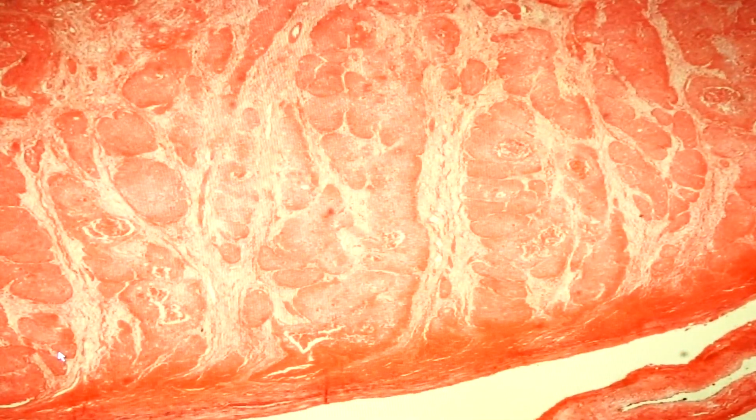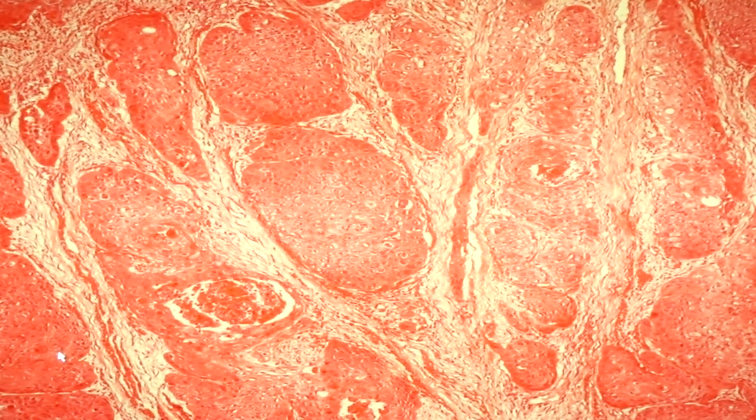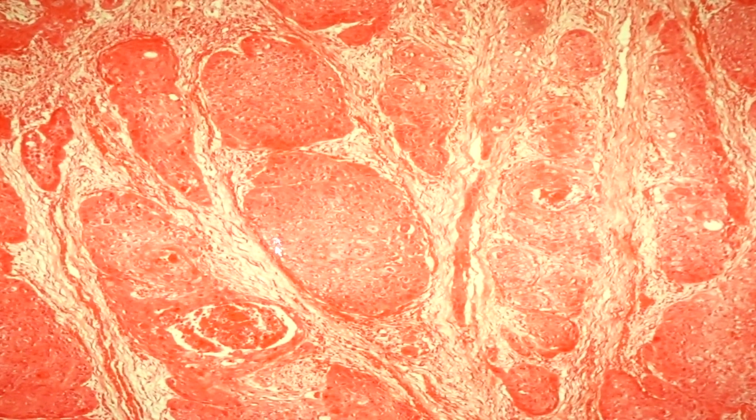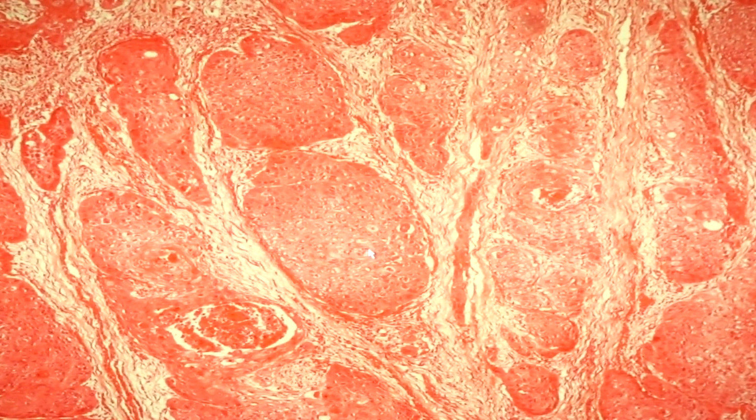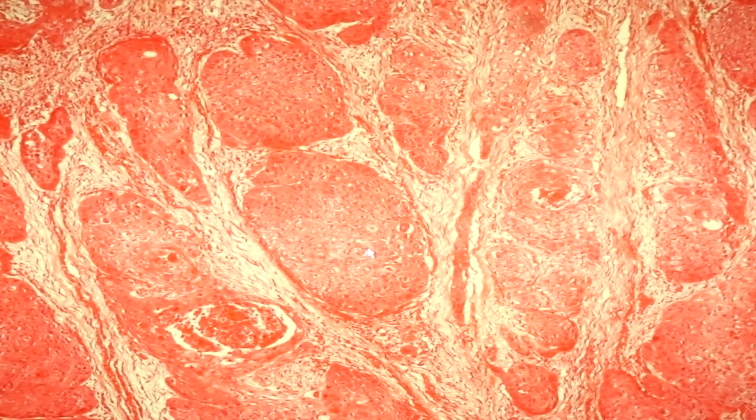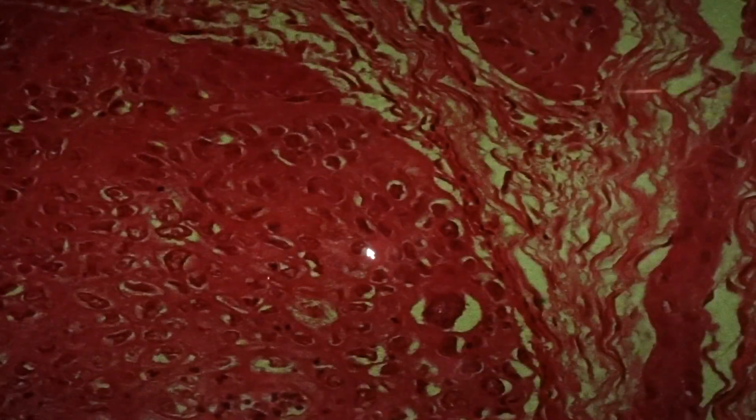Next, we also have another slide for squamous cell carcinoma, which is slide 152. It's similar to slide 70. What you would see is the arrangement of the squamous cells in squamous cell carcinoma. They are arranged in nests. If we're going to use a tumor marker for this, we are going to use cytokeratin. Again, we would see the presence of these nests.